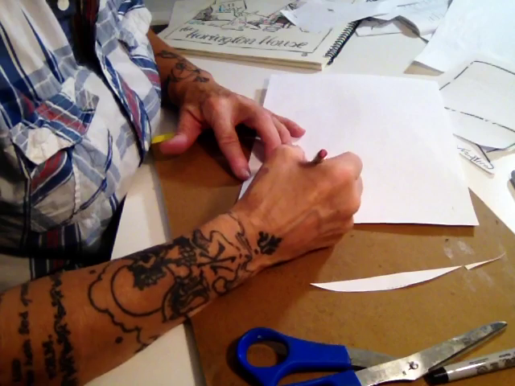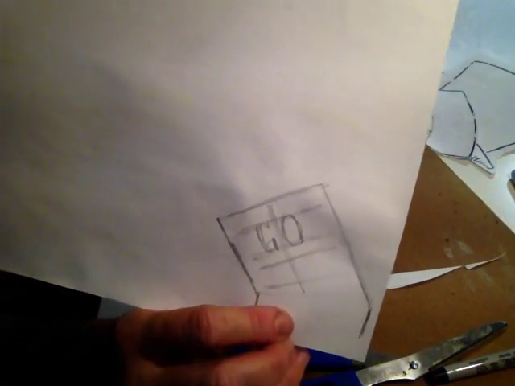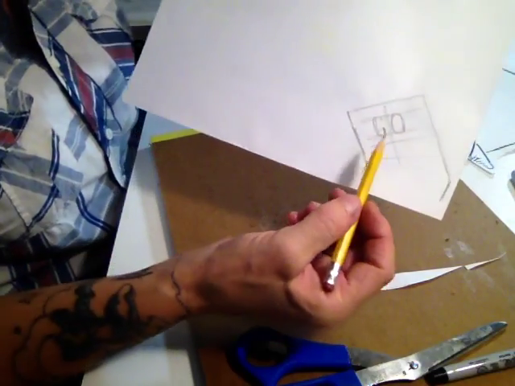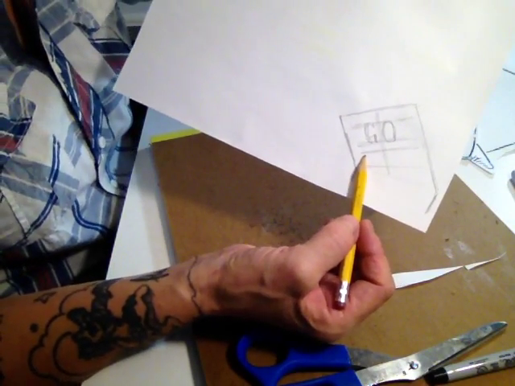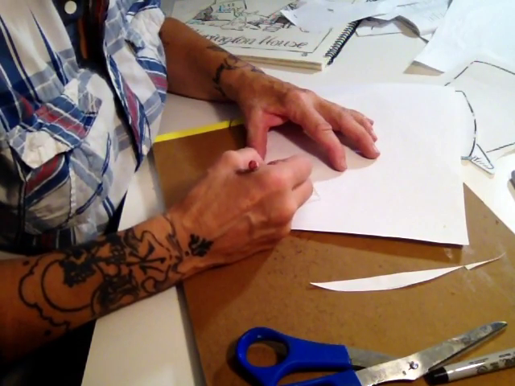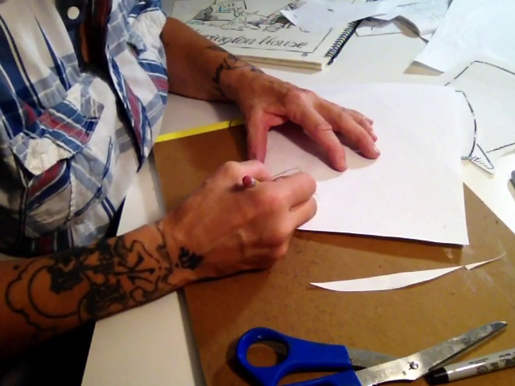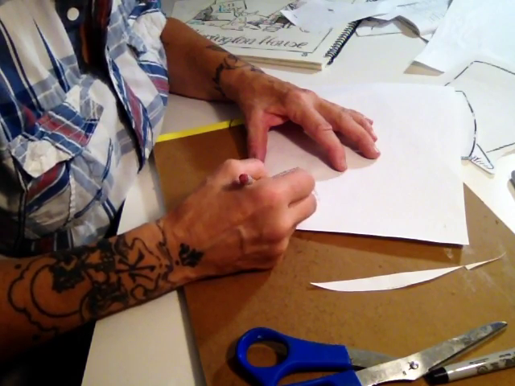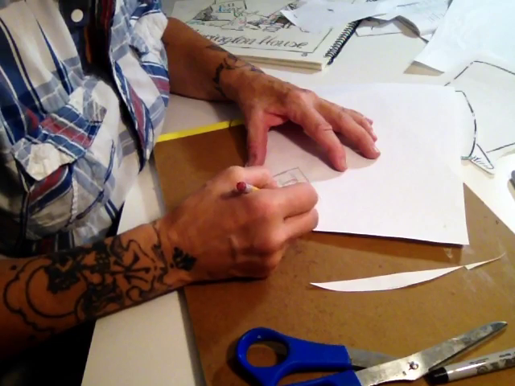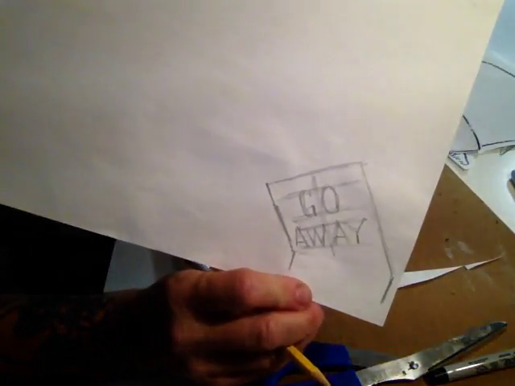G-O. So I know they're going to sit right about there. The second word is away. It has 4 letters in it. So I want 2 to sit on this side of the line and 2 to sit on that side of the line. So that's what it's going to look like.